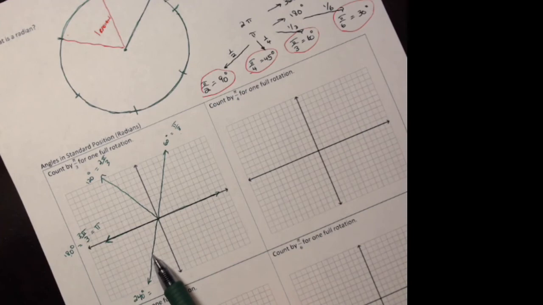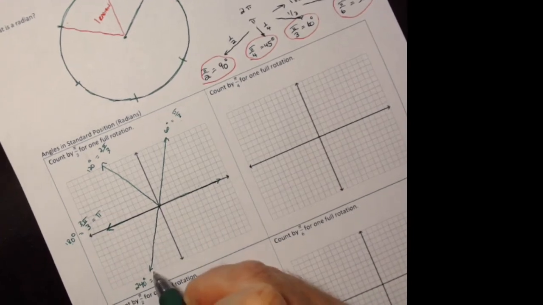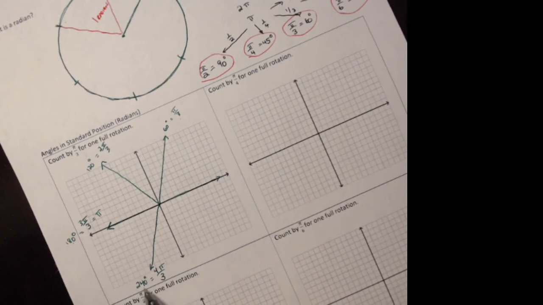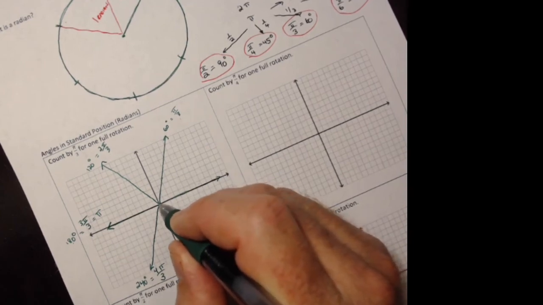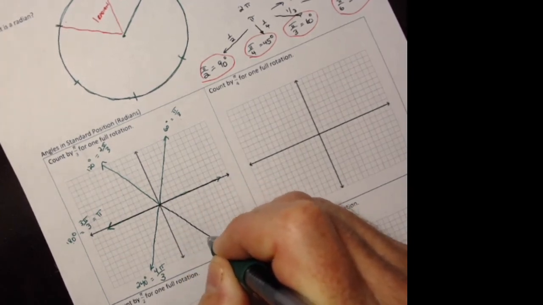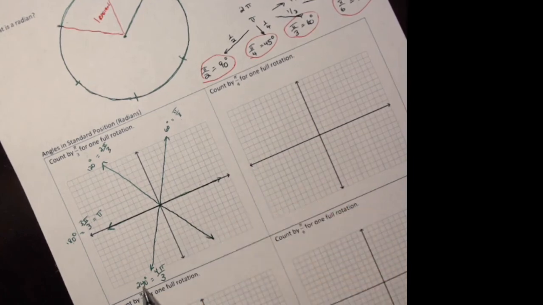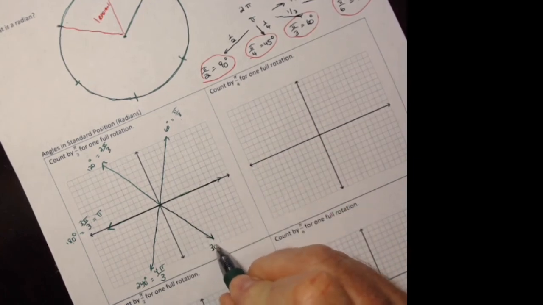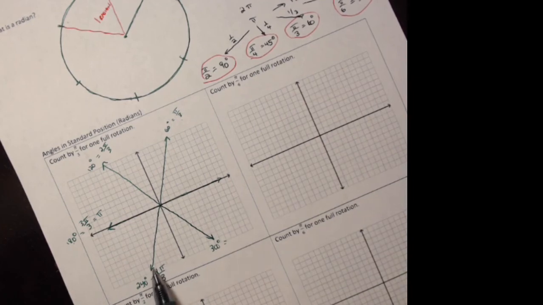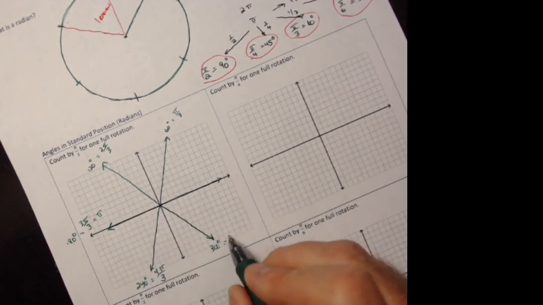What's next? Yep, 4 pi over 3. All right, another 60-degree angle. We're over here now. Another 60-degree angle is 300 degrees. And where are we in our pi over 3s? 1, 2, 3, 4, 5 pi over 3s.